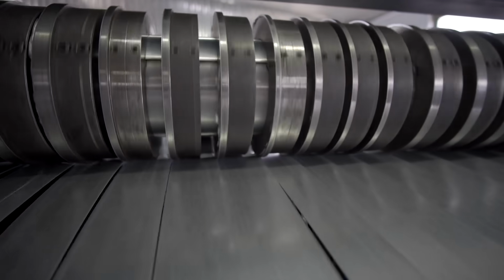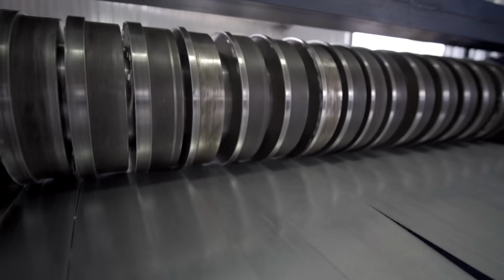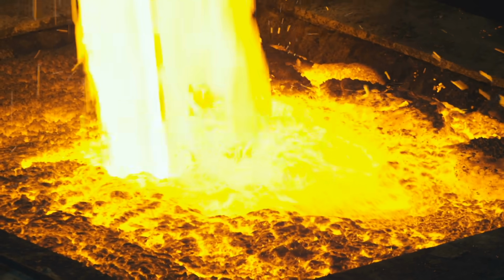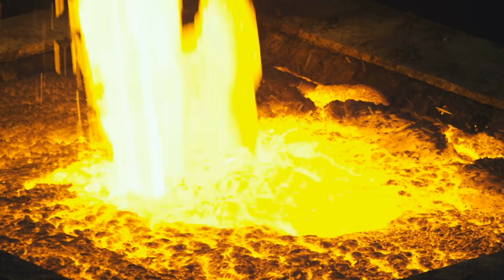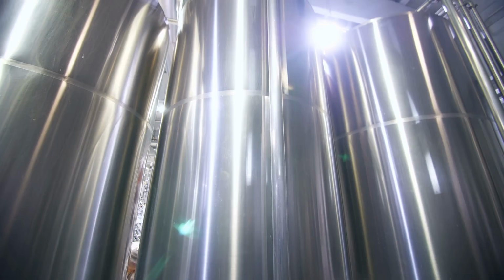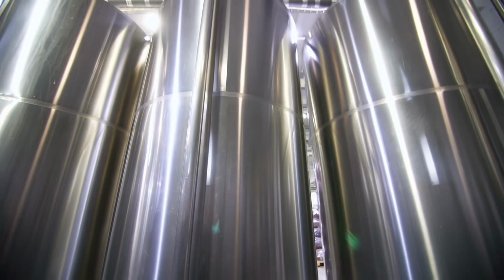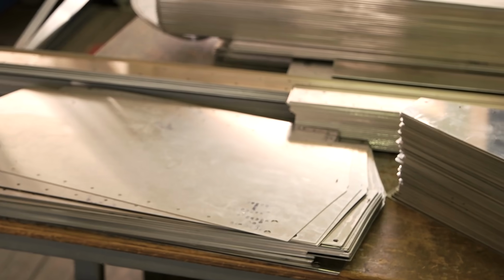The production of stainless steel is a complex and highly controlled process that requires expertise in both materials science and engineering. From the selection of raw materials to the final finishing touches, each step is carefully designed to ensure that the steel possesses the properties needed for its intended use.